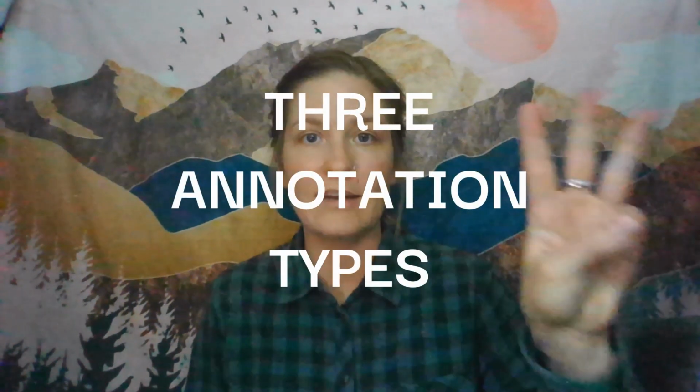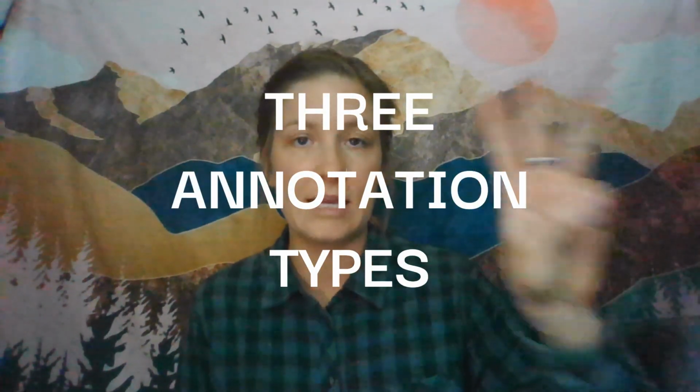All right, historians, so what does it actually mean to annotate? When we annotate, we are marking up the text in order to create purpose and meaning out of that text. We're writing on it with intention. And I'm going to ask you to do 3 different things when you're annotating your guided notes this year.